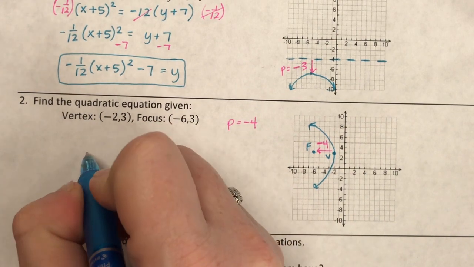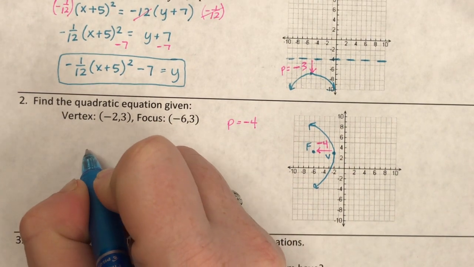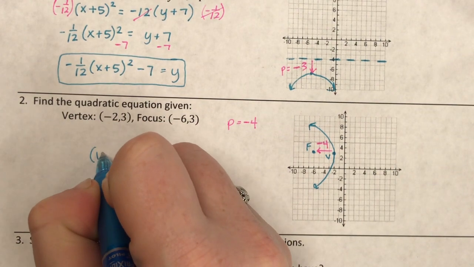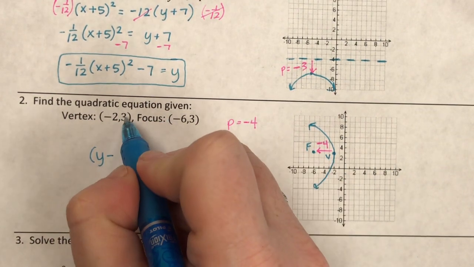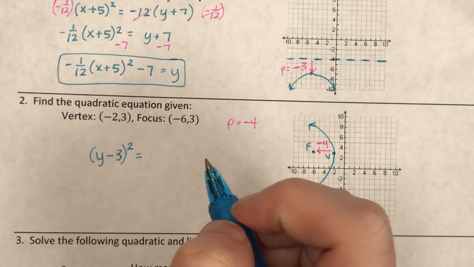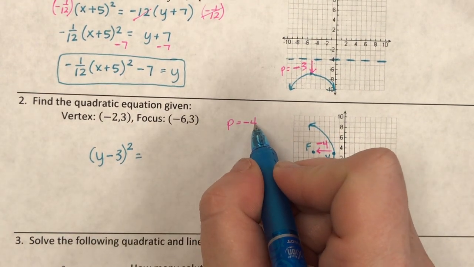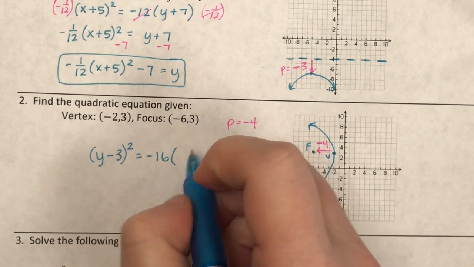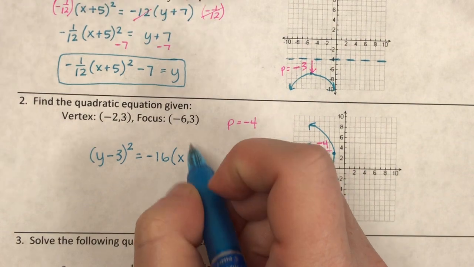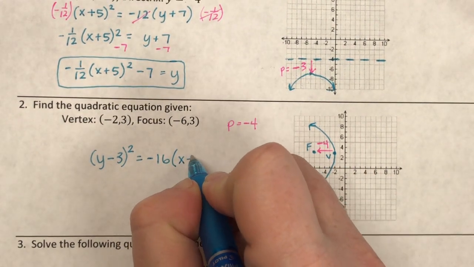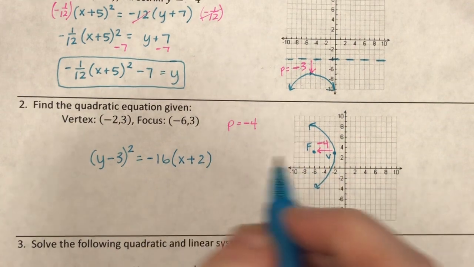So for the horizontal function equation, I have y minus k, which is 3, squared equals 4 times negative 4, which is negative 16, times x minus h. H is negative 2, so minus negative 2 becomes a plus 2.